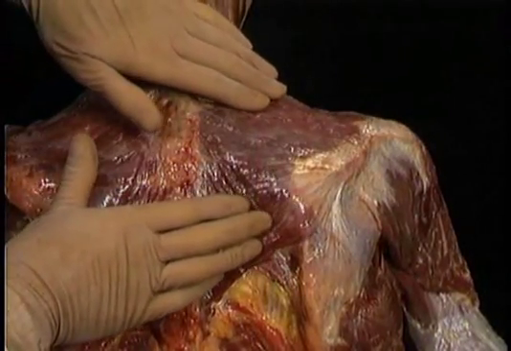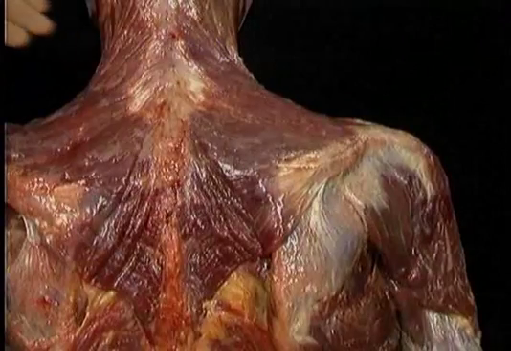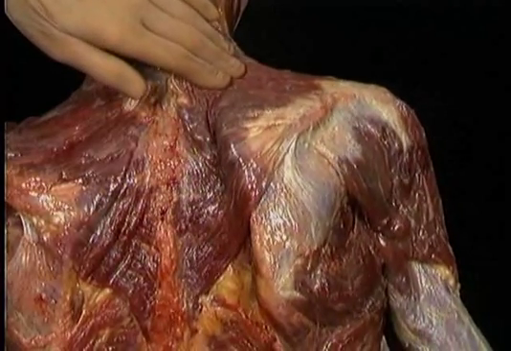When the whole of trapezius contracts, it powerfully retracts the scapula. When the upper part contracts, it powerfully elevates the scapula.